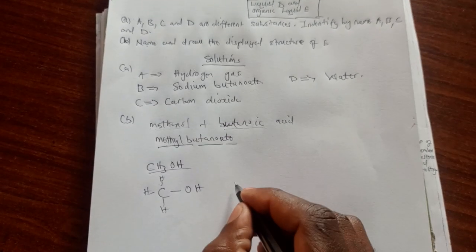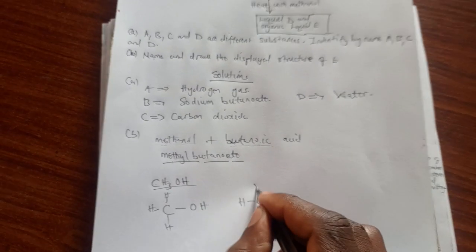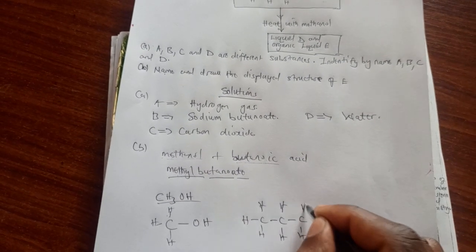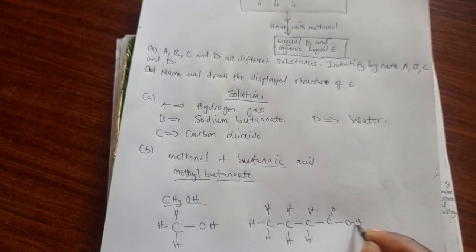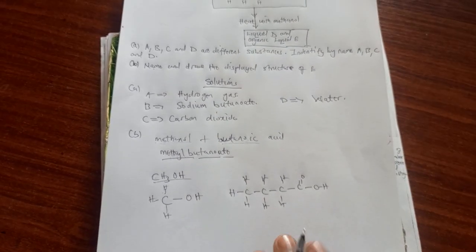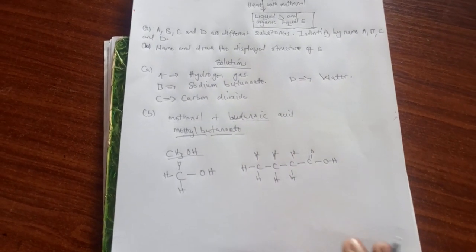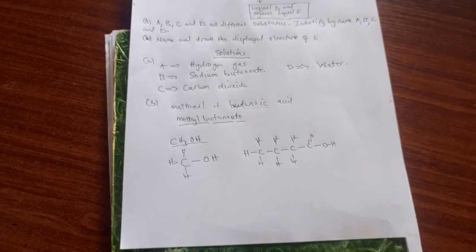Butanoic acid is the structural formula that we have there, which is like this. Okay, that is our structural formula of butanoic acid. So these two formulas combine and react to come up with the methyl butanoate.